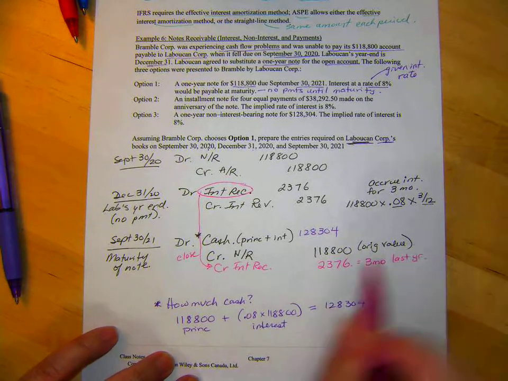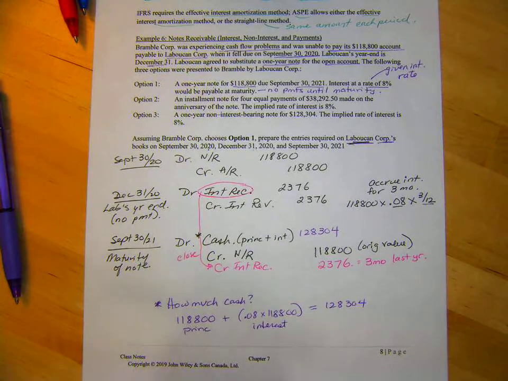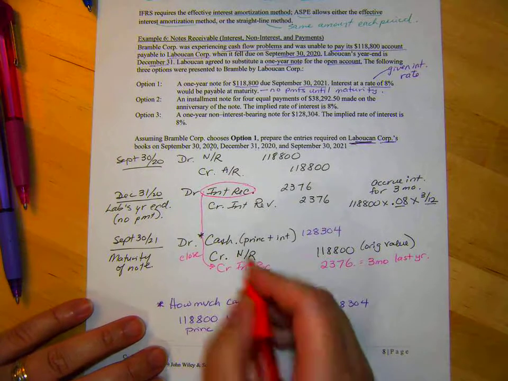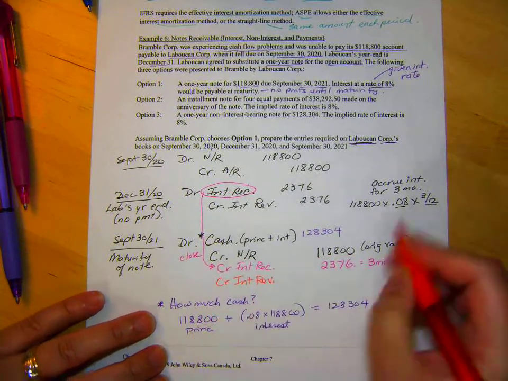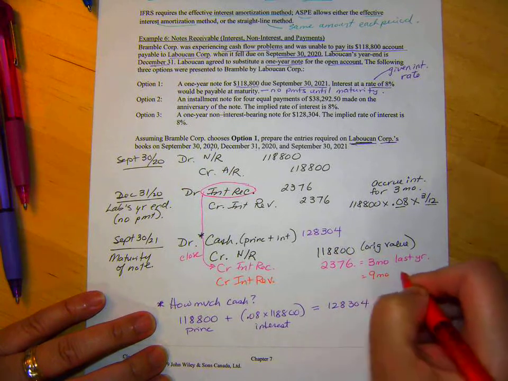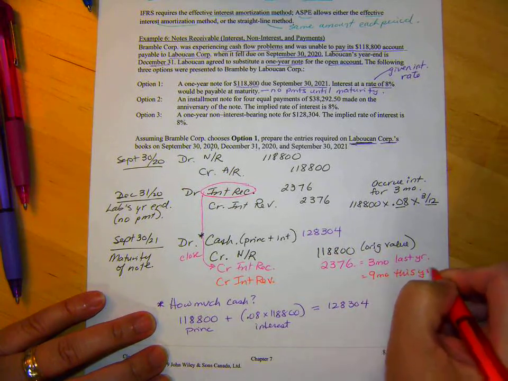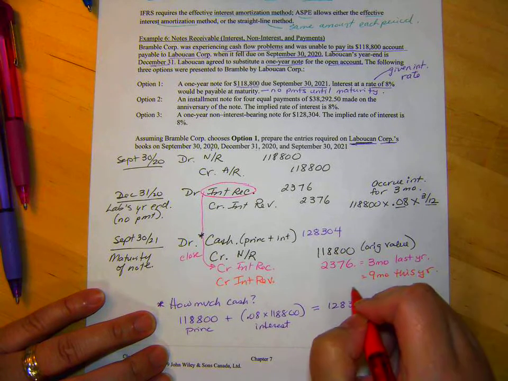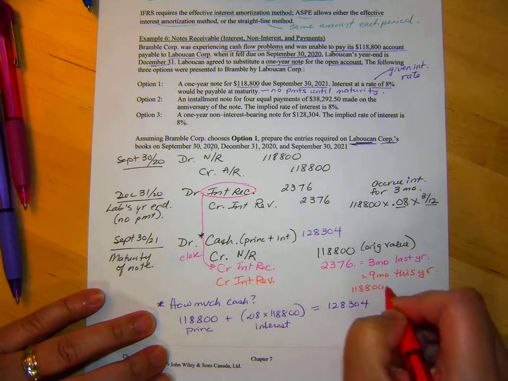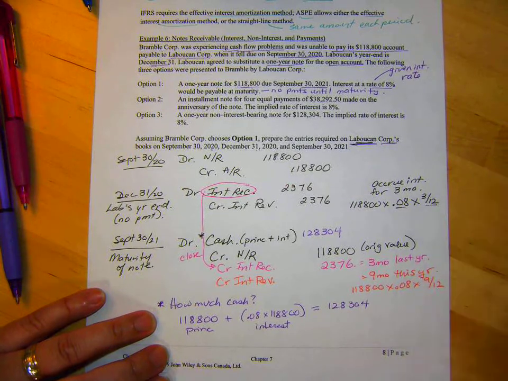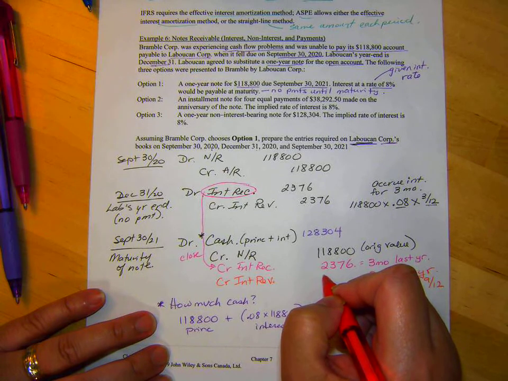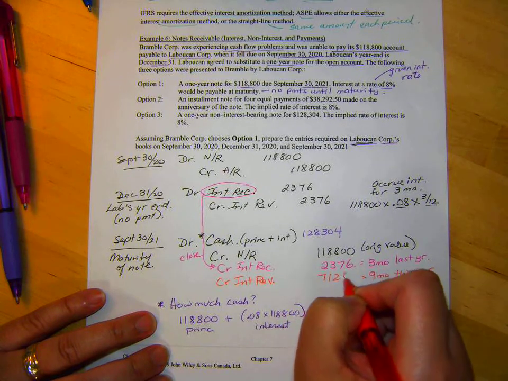Well, have we recorded any interest since January 1st, 2021? No. So we need to credit interest revenue for 9 months this year. So that's going to be 118,800 times 0.08 times 9/12, which is 7,128.